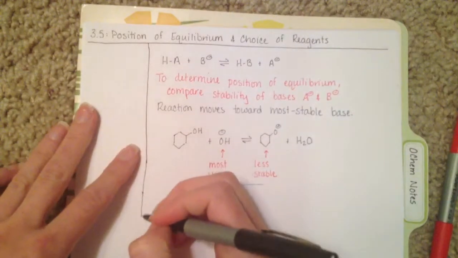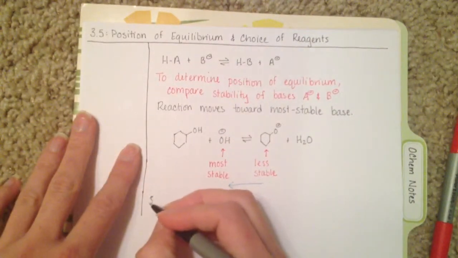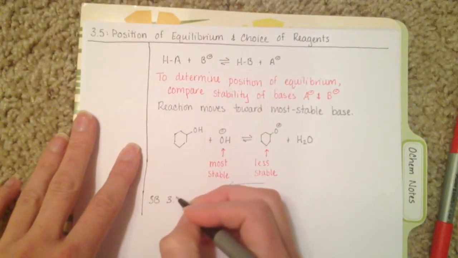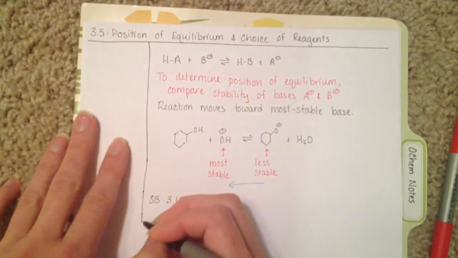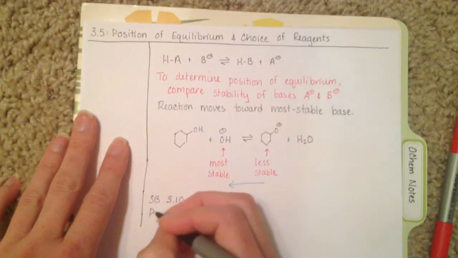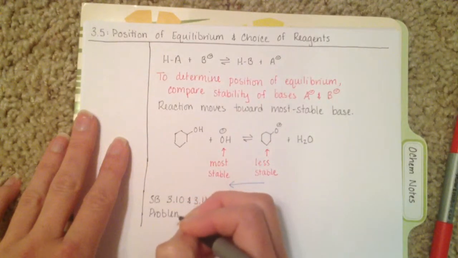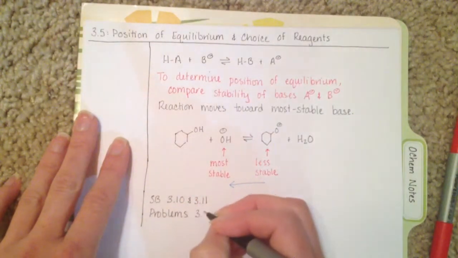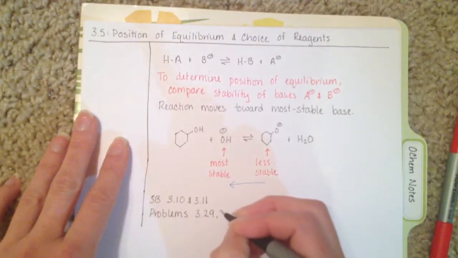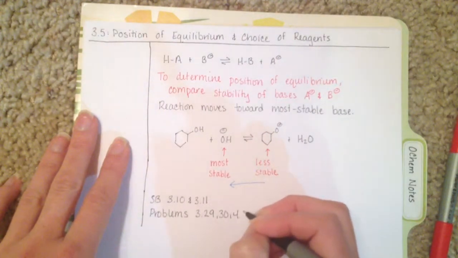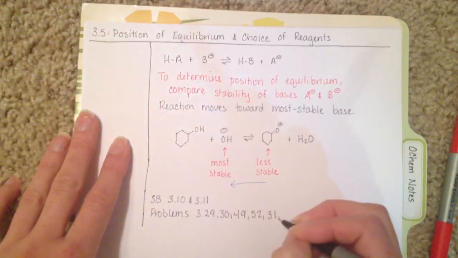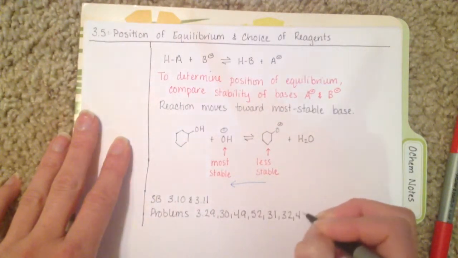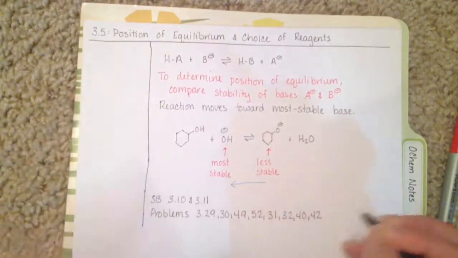In order to practice this, you've got two skill builders, 310 and 311. And problems 29, 30, 49, 52, 31, 32, 40, and 42.